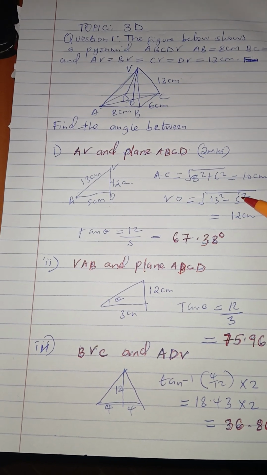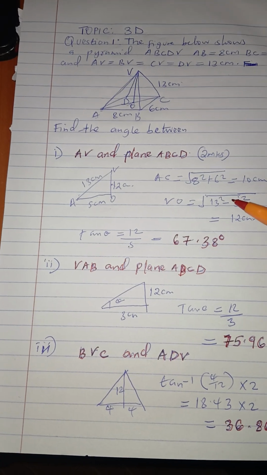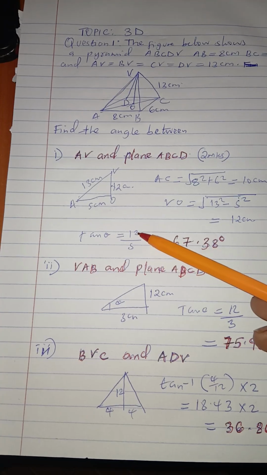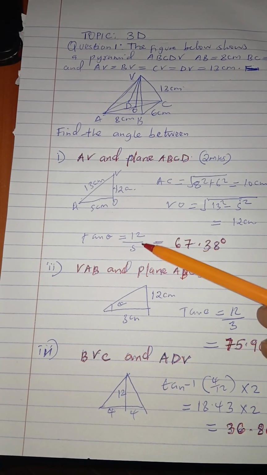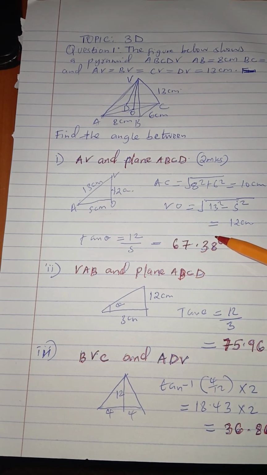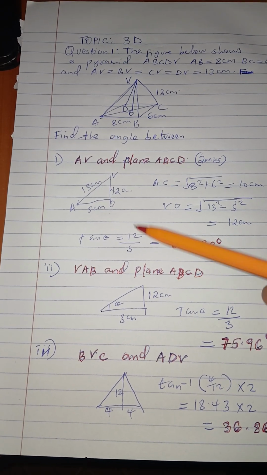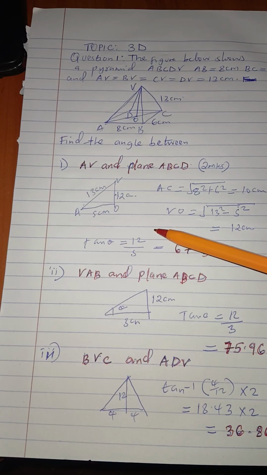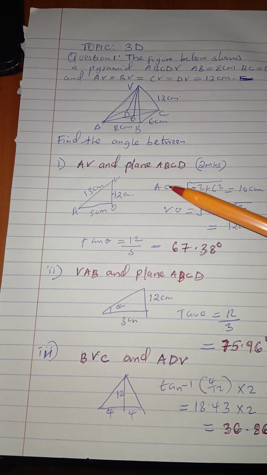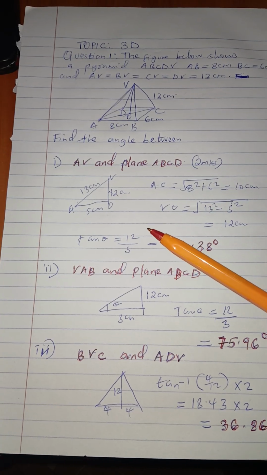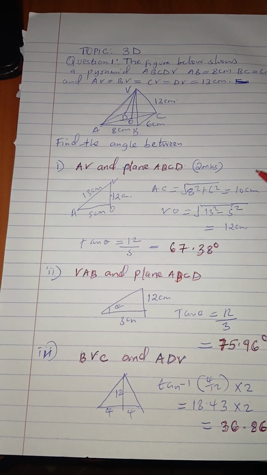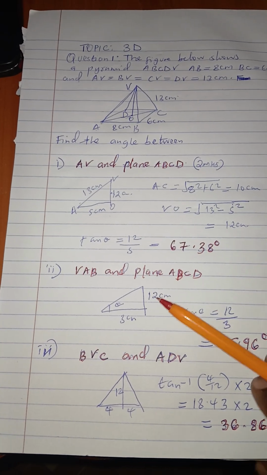So to find the angle between AV and AO, we also have VO, so we can use tan. Tan theta is opposite, which is 12 over 5, which gives us 67.38 degrees. Somebody else can use cos. If you use cos, cos theta will be adjacent, which is 5 over hypotenuse, which is 13. Somebody else can use sin theta, which is opposite, 12 over hypotenuse, which is 13. So you are not restricted there.